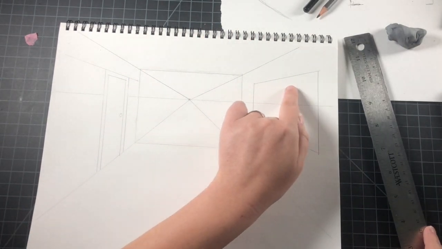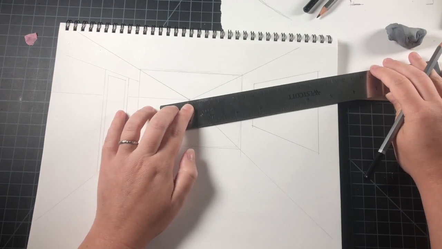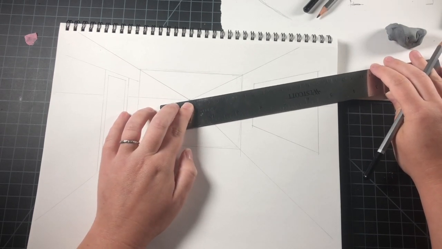Again, if this is a window, I can go ahead and put in the frame lines.